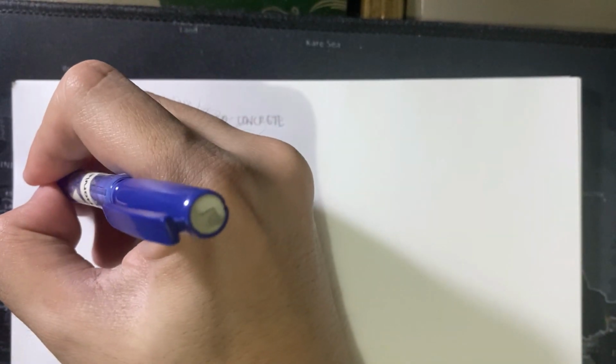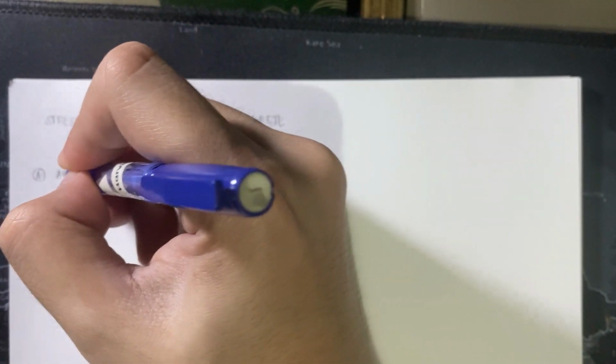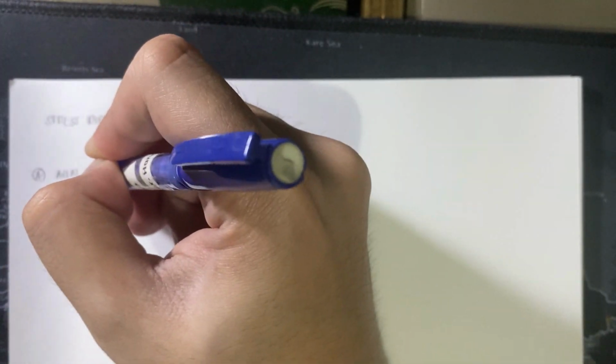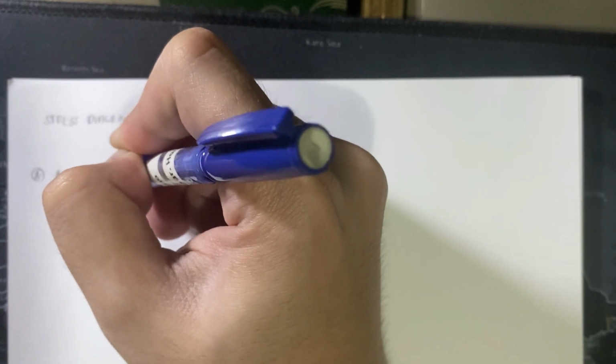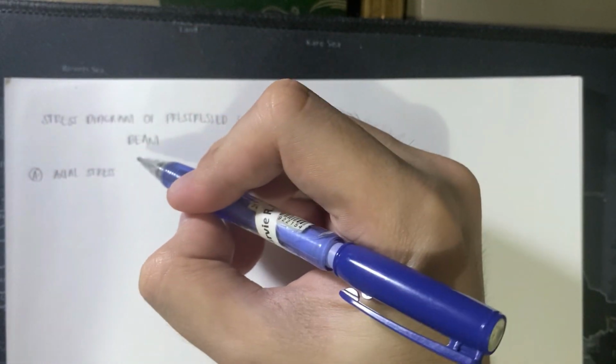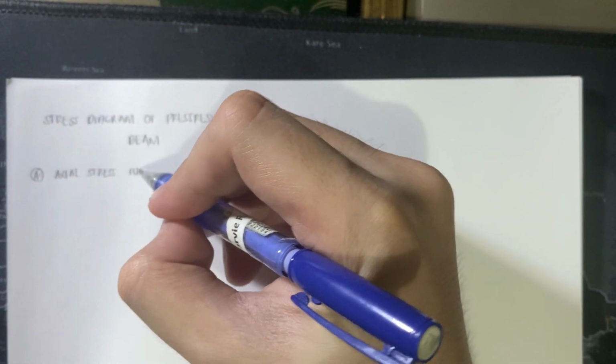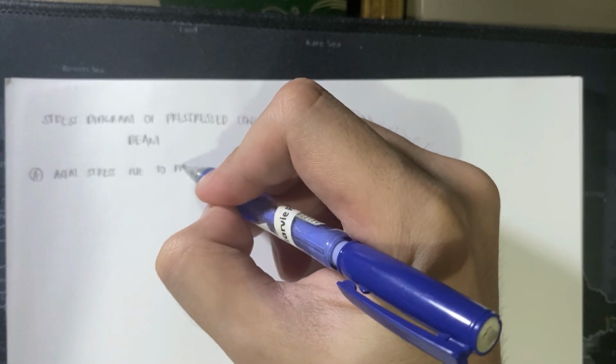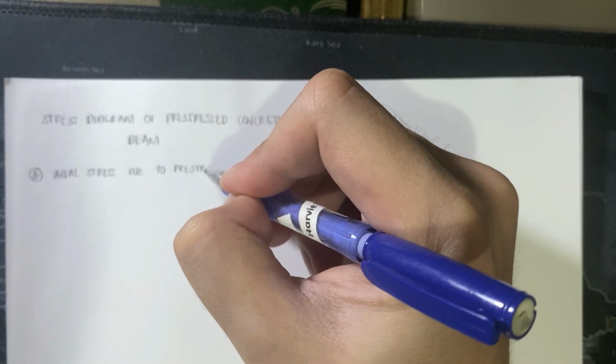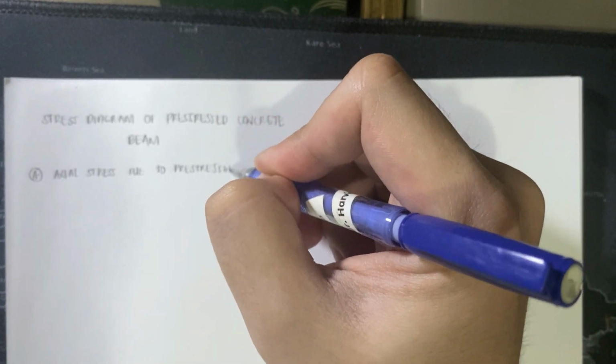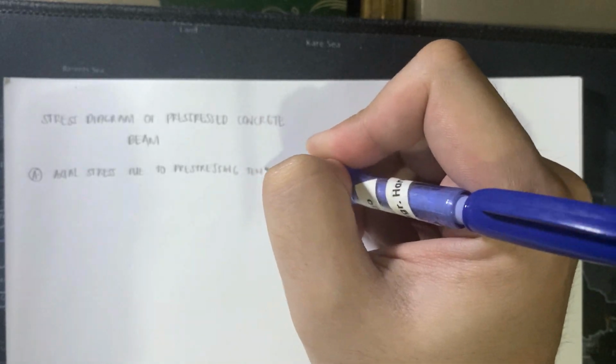First, since we are applying an actual load to our beams, let's illustrate the actual stress due to the pre-stressing tendons.